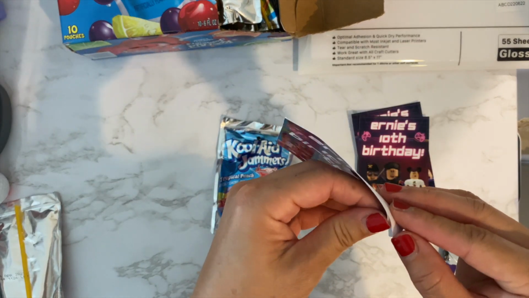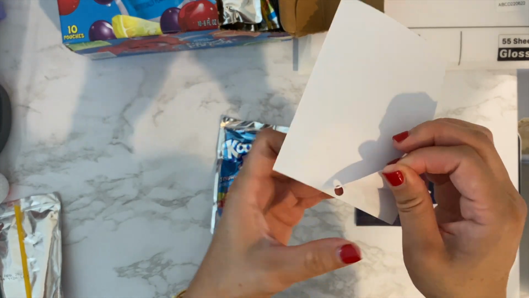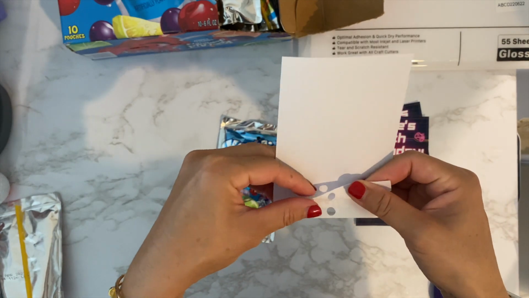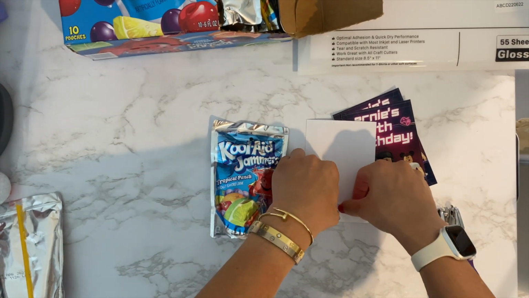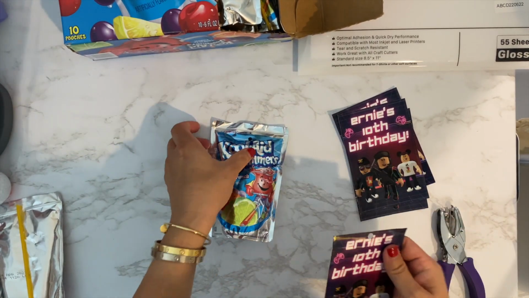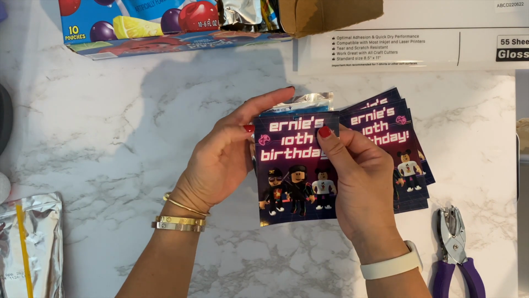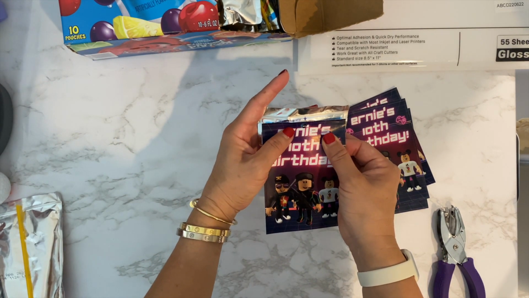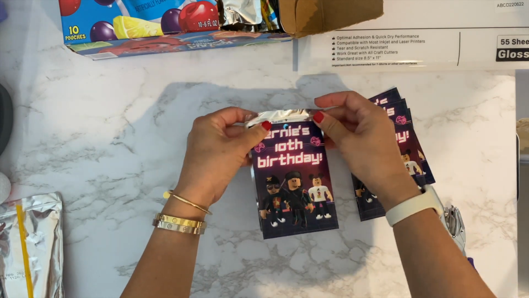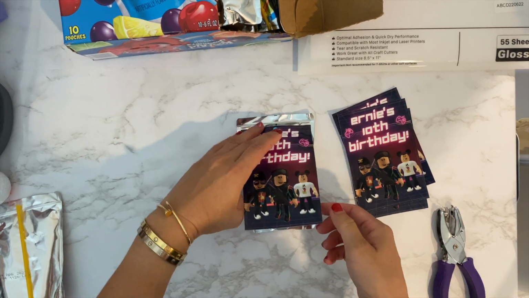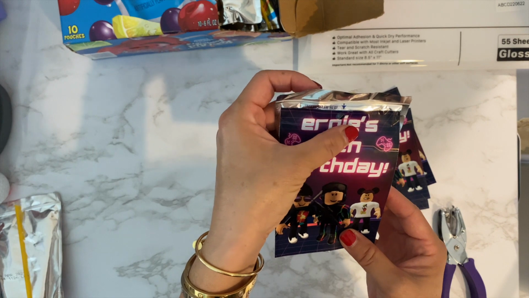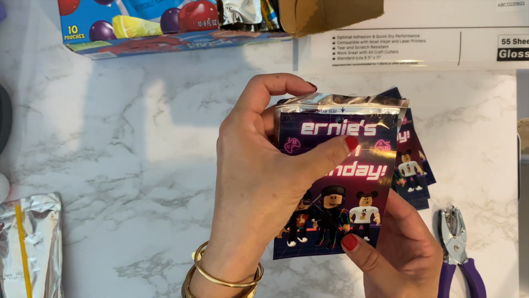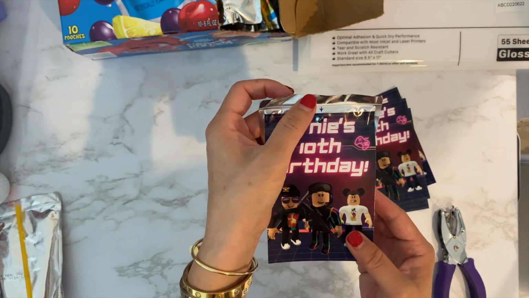And then we're just gonna fold down about 1/2 inch up from the top, and then align it with the hole on the bag. Okay, so once you have it, this one's a little bit crooked. I could have put a little bit more towards the eye, but I didn't want to make the hole on the eye.